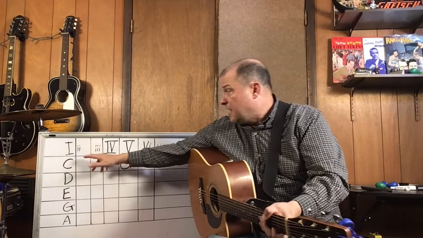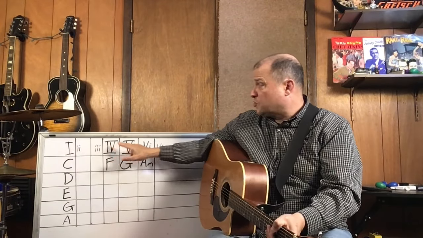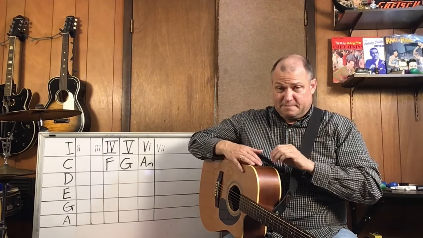So this is how I think about chords. We're going to start in the key of C. The 1 chord, the 4 chord, the 5 chord, and the 6 chord are the 4 main chords in a key.